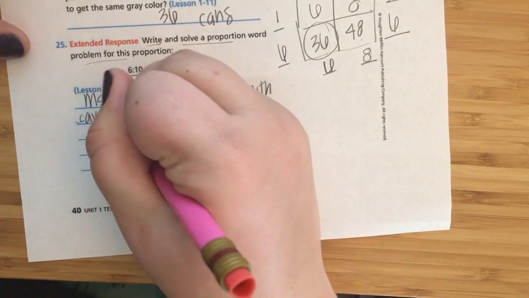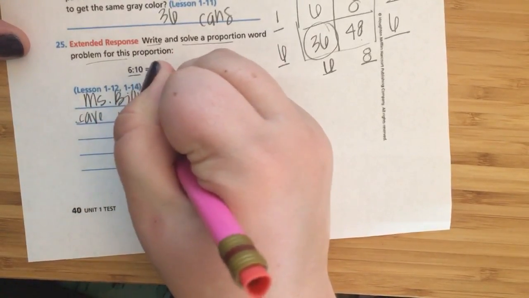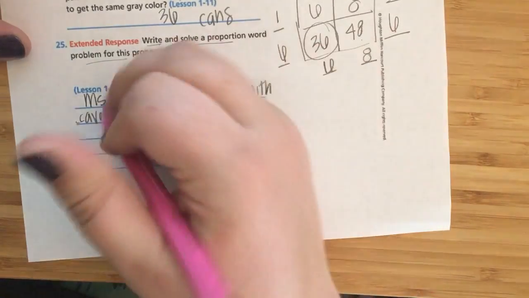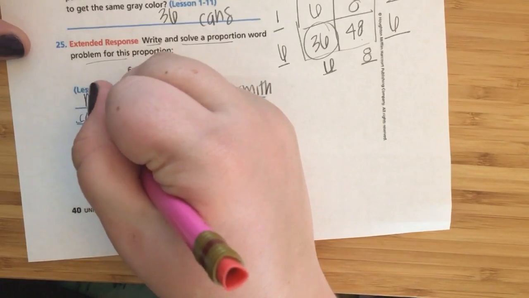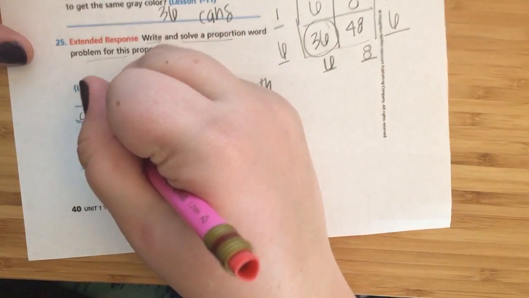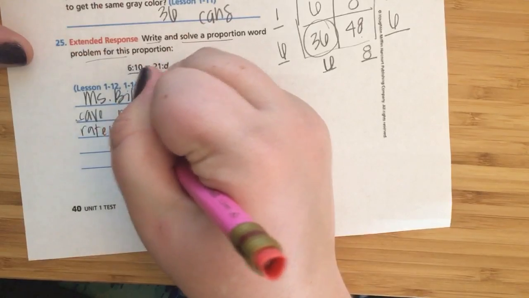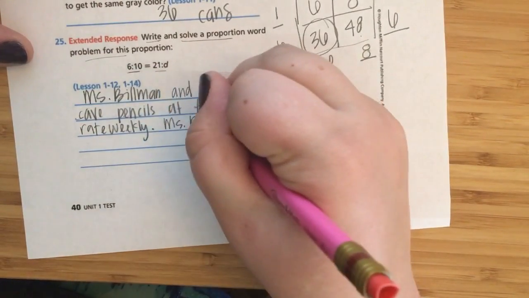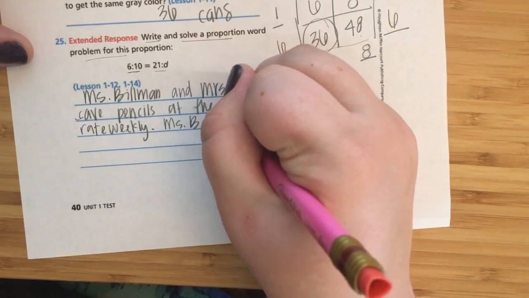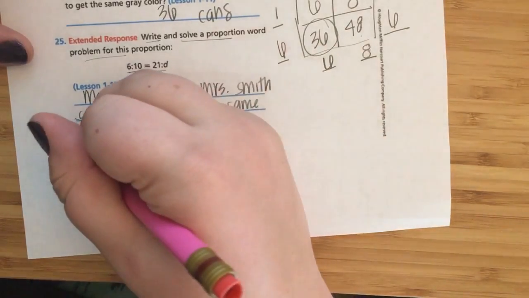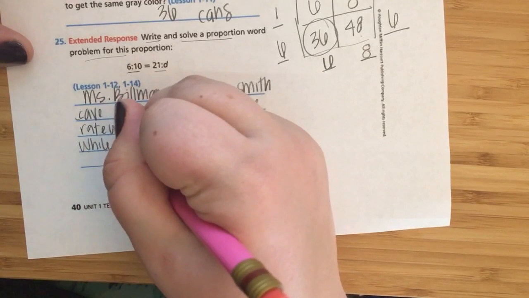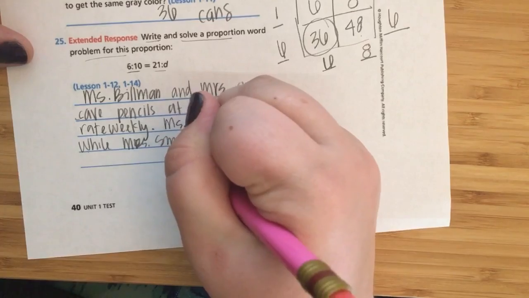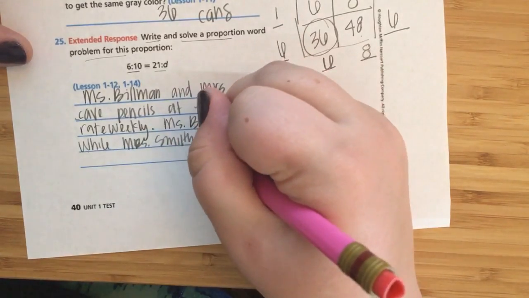Miss Billman saves 6 while Mrs. Smith saves 10. How many pencils does Mrs. Smith have when Miss Billman has 21? I would make a factor puzzle for this. This is the greatest way to do this because you can keep all your numbers in order, and I don't have to start counting on my fingers and toes and my eyelashes as to how many is this. I also don't have to feel like I'm doing anything wrong when I feel really comfortable with a factor puzzle.